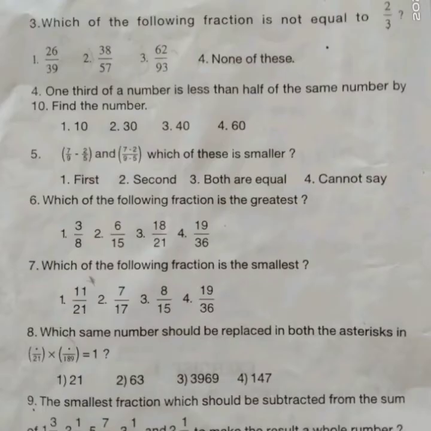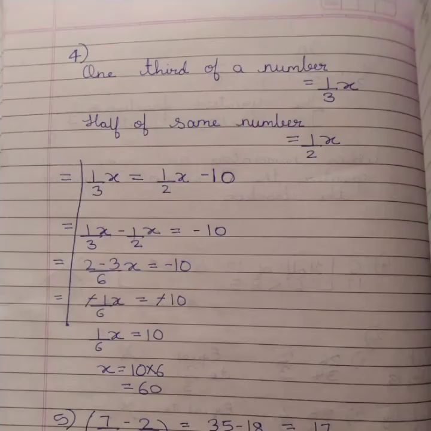Now the fourth question: 1/3 of a number is less than half of the same number by 10. Find the number. So how will we do this question? First of all, 1/3 of the number. Let the number be x. So 1/3 of the number will be 1 by 3rd into x, because of means into. So 1/3 means 1 by 3, and of a number means into, that's multiply by x, as we assumed the number to be x.